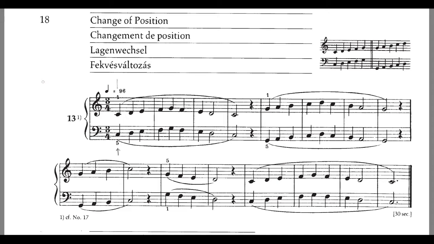But notice, once we get to measure 4, things start to change. Bartok introduces for us the first change of hand position right here. And we're going to have to leap up a significant distance, because now, look at this. We are on a G, the G above middle C, on our first finger. So we've just leapt up a fifth. And now that puts our fifth finger right here on D.